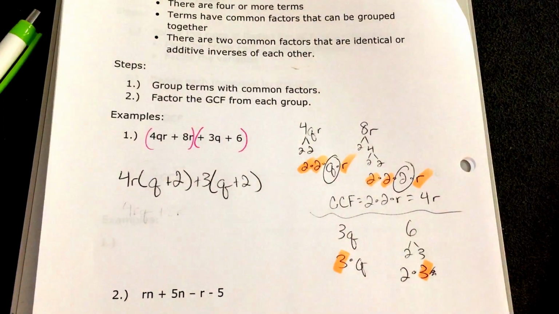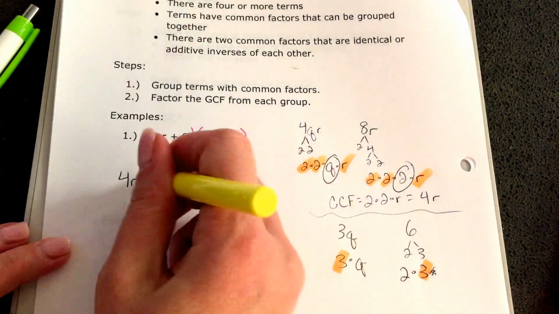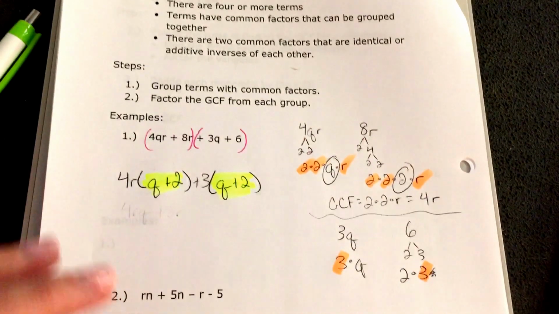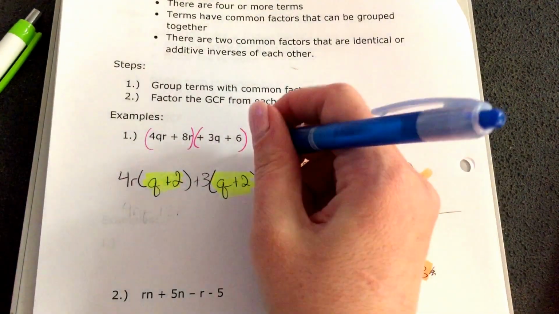Now, once these two match, the grouped terms match. Do you see how they're both Q plus 2? It's very important that these match.